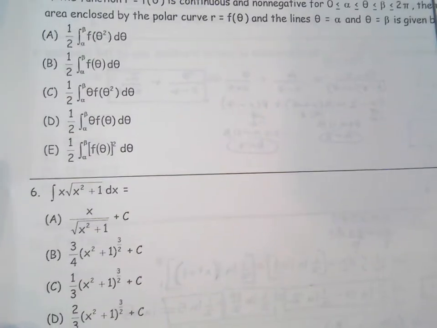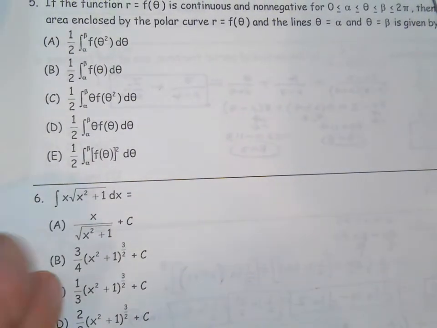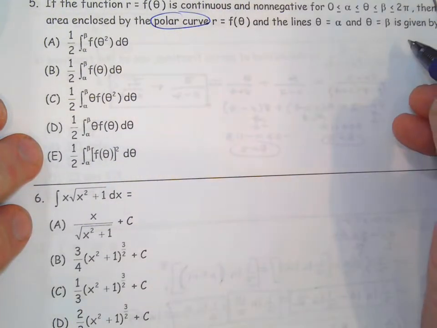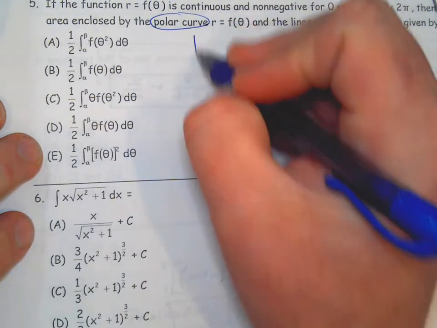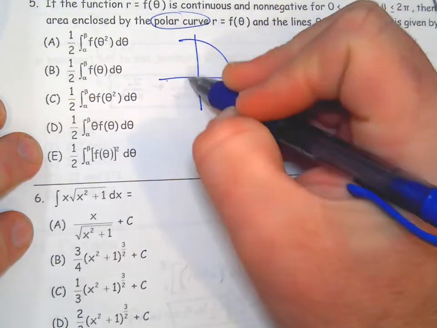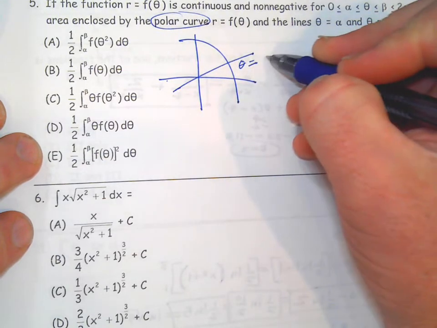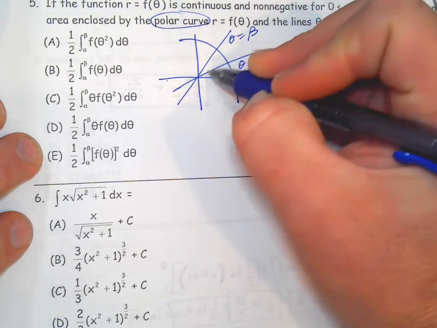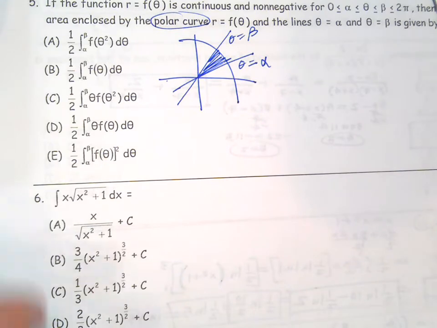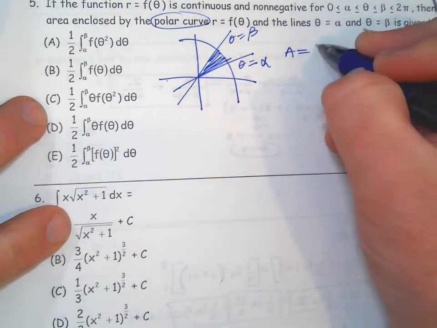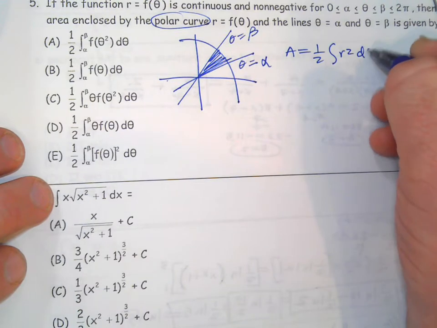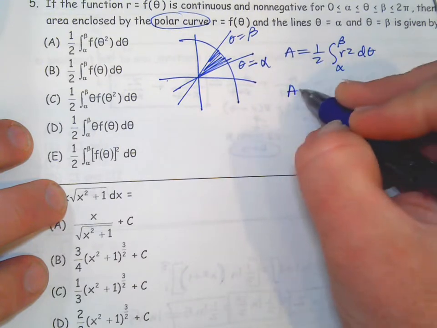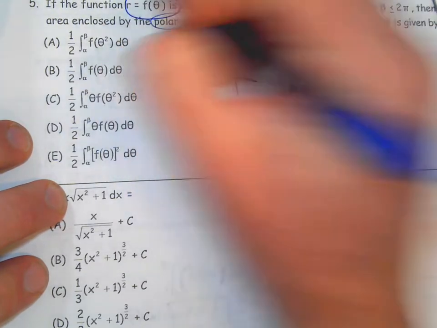Okay, number 5 says if the function r equals f of theta is continuous and non-negative, then the area enclosed in the polar curve for this function would be what? There's a lot of general stuff here. You have a curve that goes from theta equals alpha to theta equals beta, and you want to find all this area. Essentially, that's what we're trying to do. So the formula is 1/2 r squared d theta, going from alpha to beta. And in this case, they said that r equals f of theta.